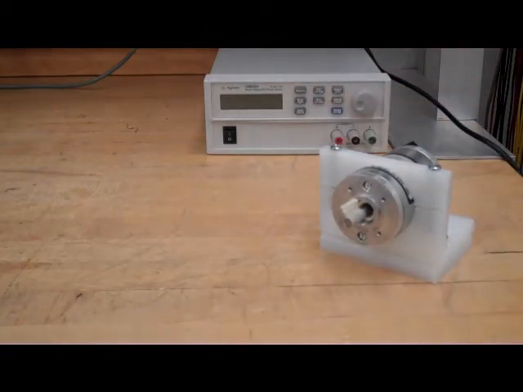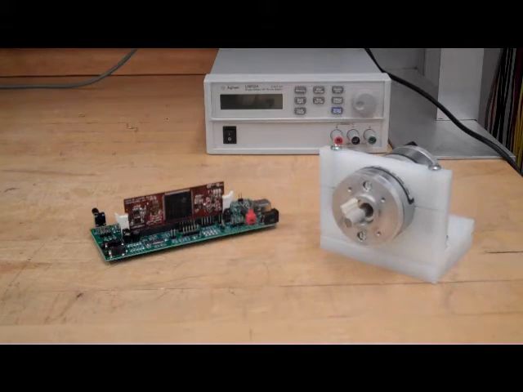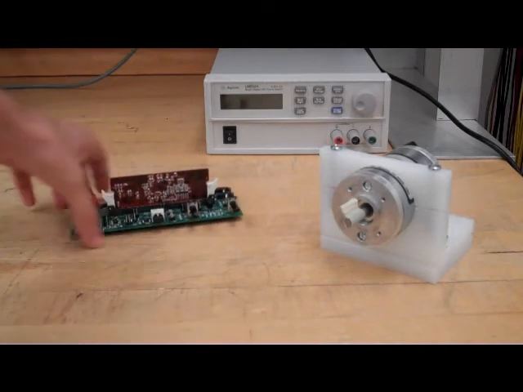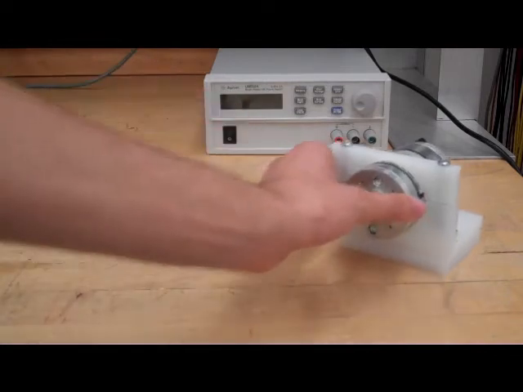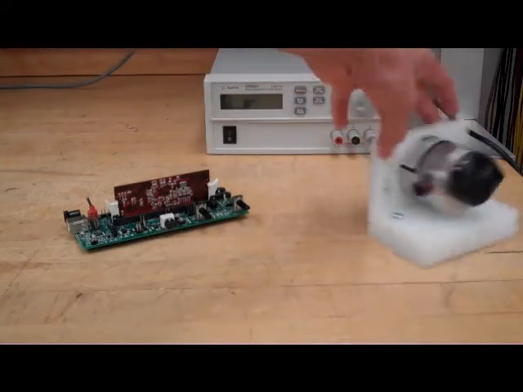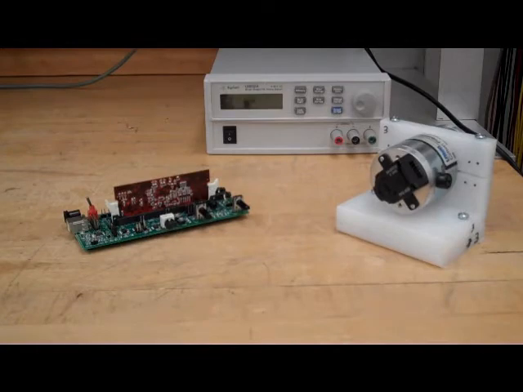All of the brains of the project are in the TI C2000 control card here, and on this particular breakout board we have a lot of different kinds of peripherals. I think this is referred to as the exploration board, but we will be mostly just using the PWM capabilities and the quadrature encoder reading abilities.